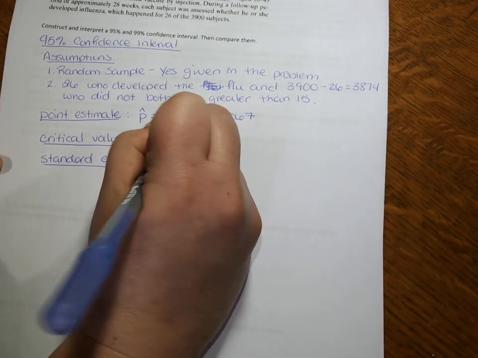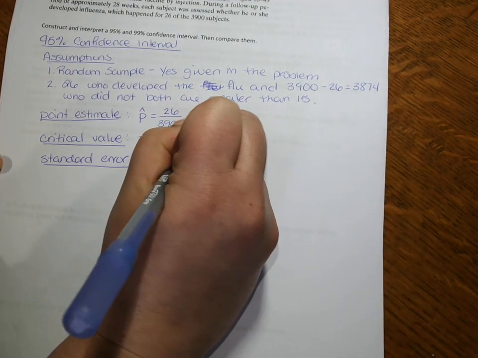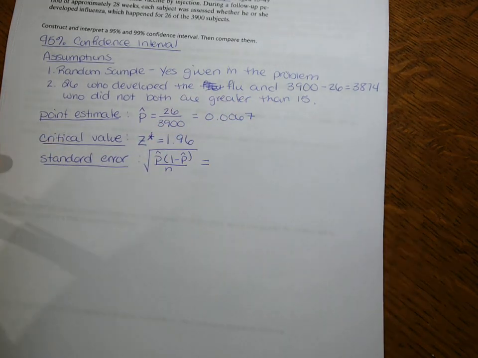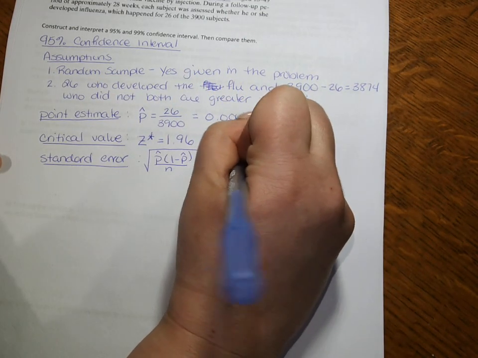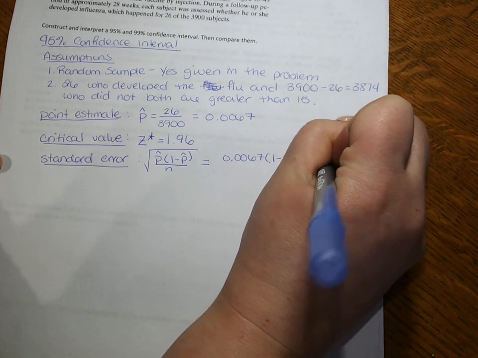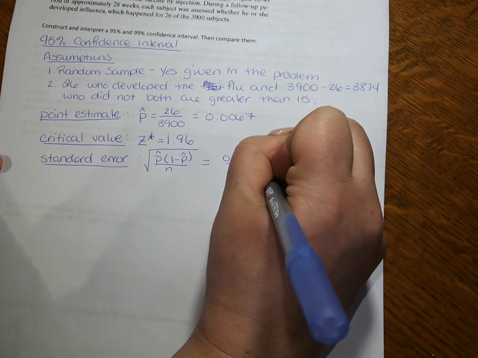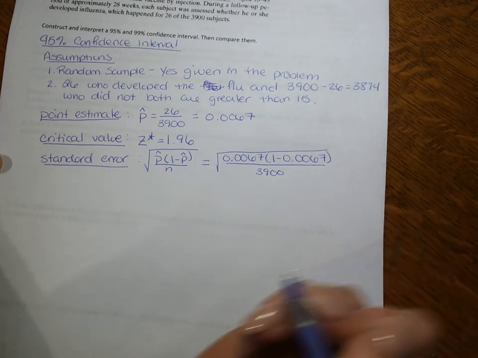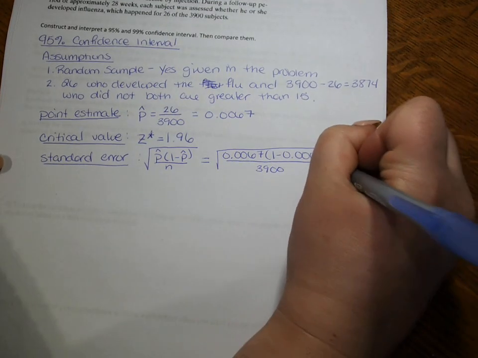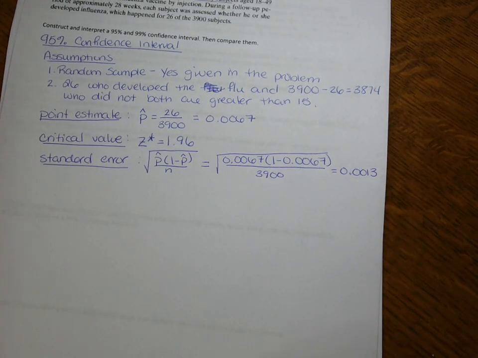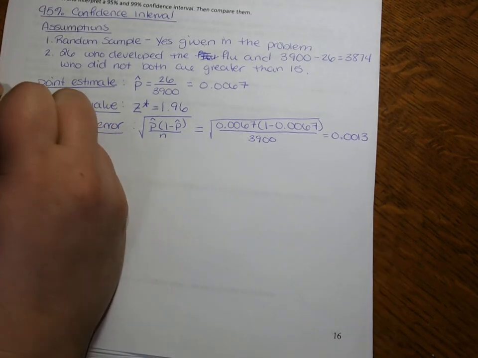And then finally, we need our standard error. Writing down our formula, remember the formula is p hat, 1 minus p hat, divided by n. We take the square root of that. So now we're going to plug in our values. That gives us 0.0013.